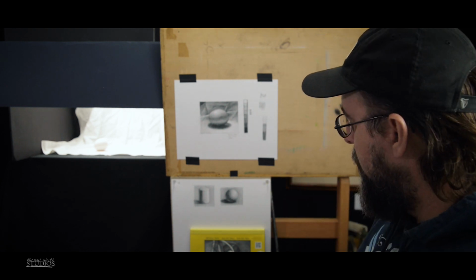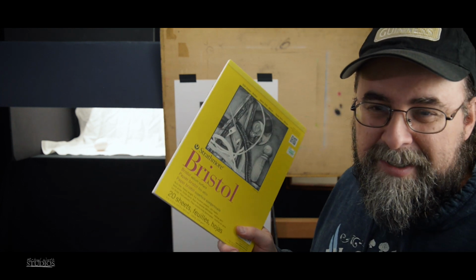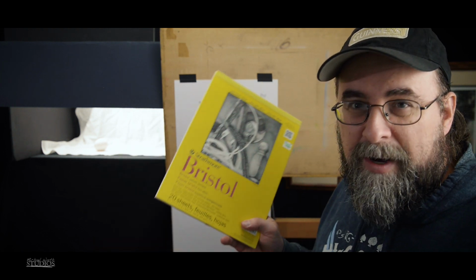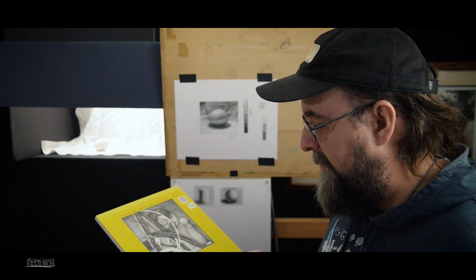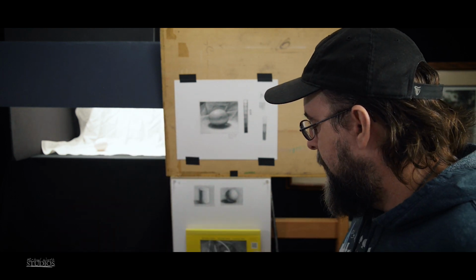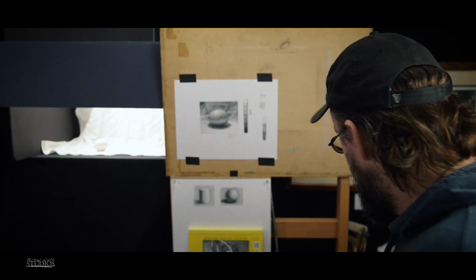The paper I'm using is Strathmore Bristol 300 series. It's not real expensive. 9x12, vellum surface. Make sure you get the vellum surface. You can use the smooth, but I find for pencil the vellum works best. You can do charcoal on that too if you want to.